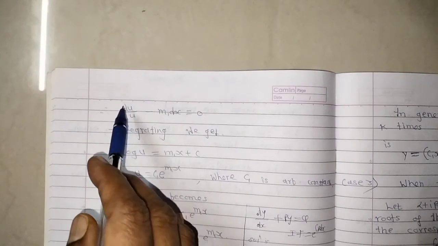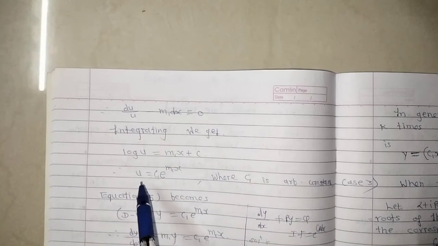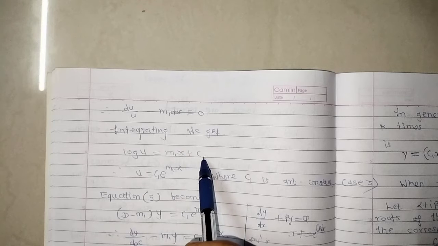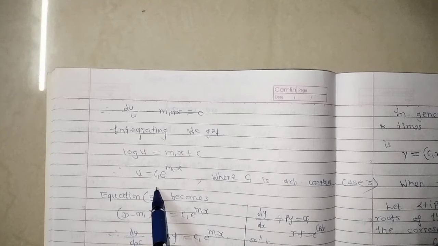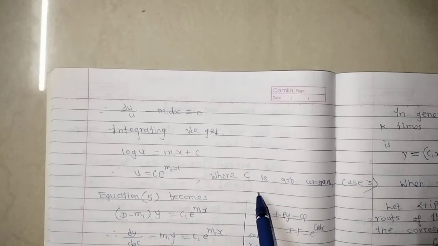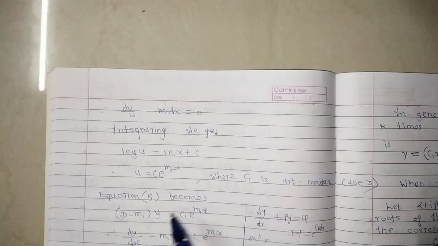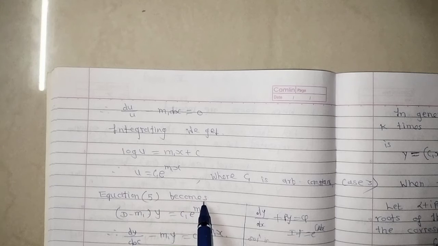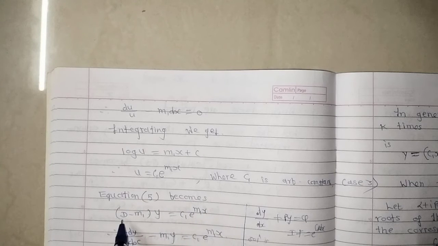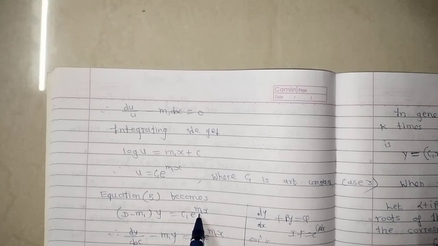That is du upon u minus m1 dx equal to 0. Integrating, we get log of u equal to m1x plus c. That is, u equal to c1 e raised to m1x, where c1 is an arbitrary constant. Hence, equation 5, that is d minus m1 of y equal to u, becomes d minus m1 of y equal to c1 e raised to m1x.